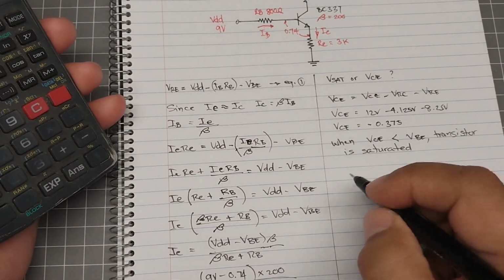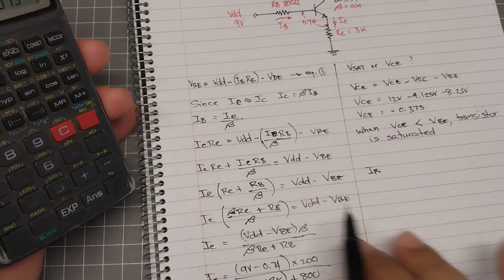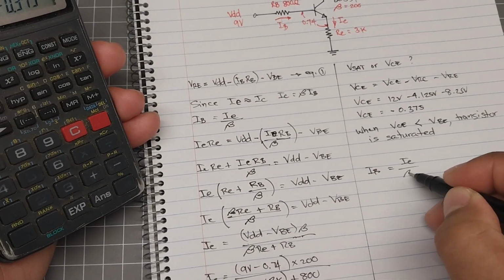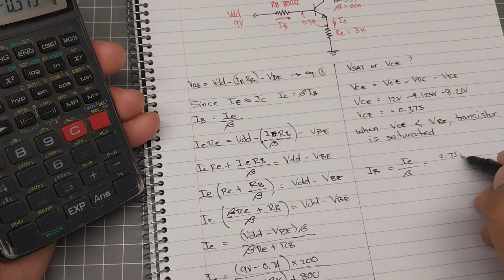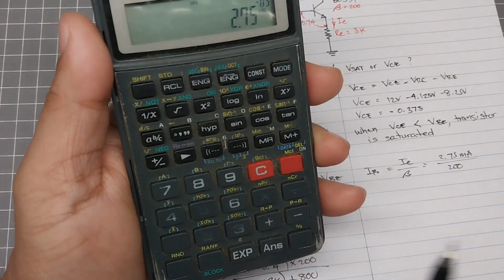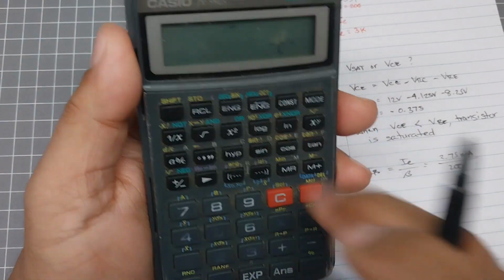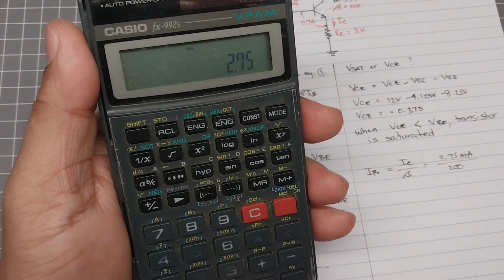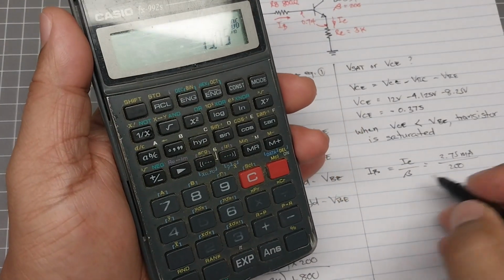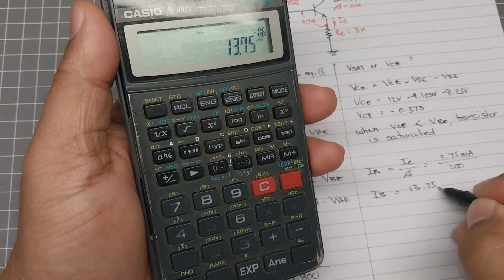So anyway, if you want to calculate the base current, IB from our first equation is equal to IE over beta, which is 2.75 milliamps divided by 200. So we have 13.75 microamps.